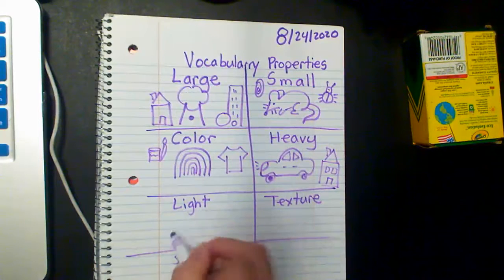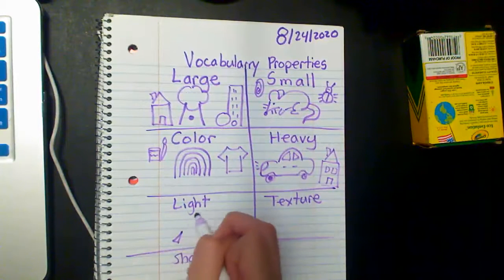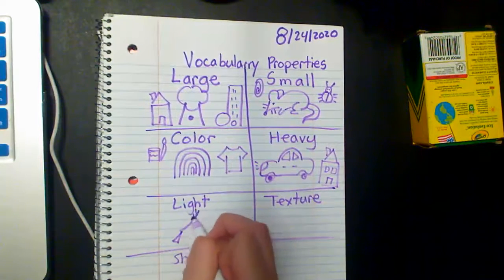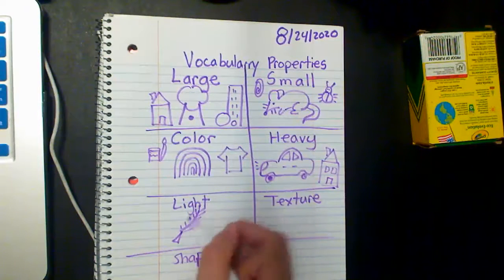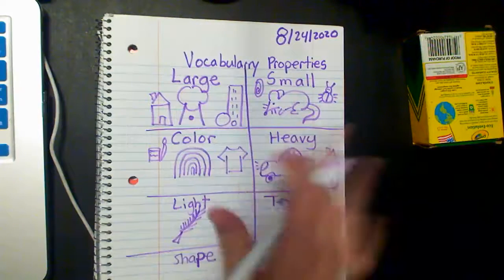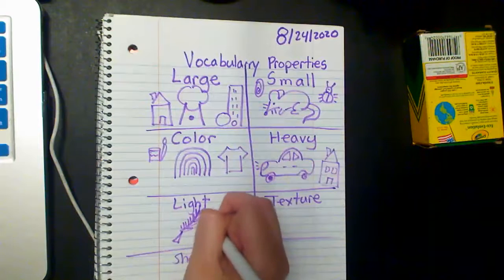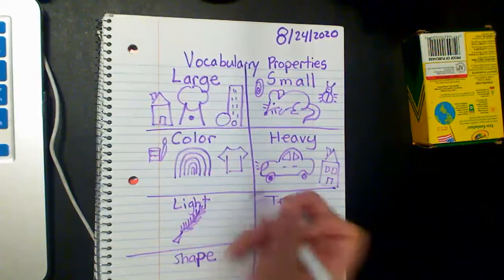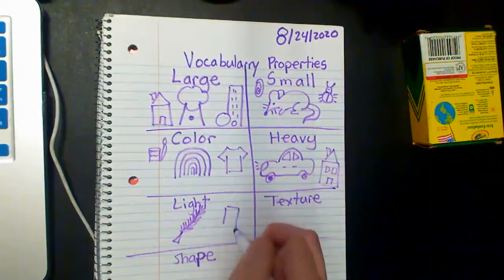Then there was light. For light, we drew a feather because feathers are very thin and light and they just float around and you can pick them up very easily. So we did a feather, or some kids even said a piece of paper.